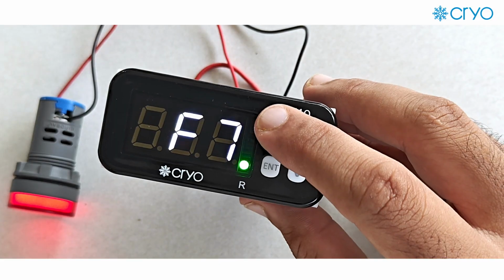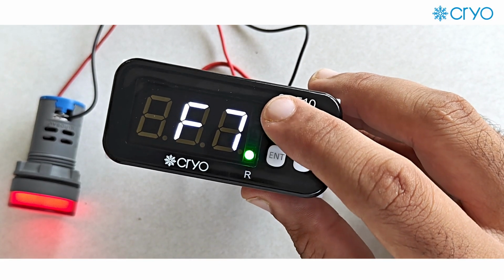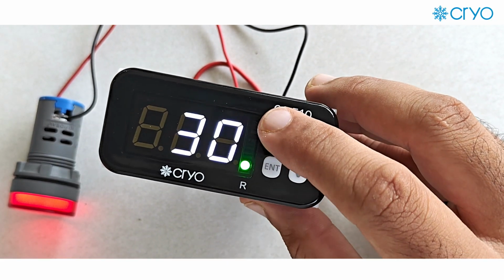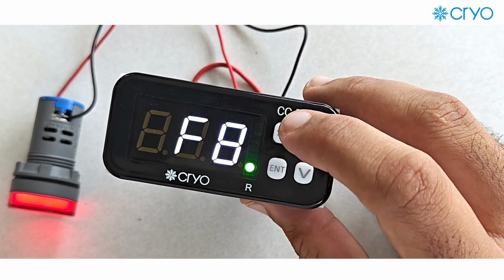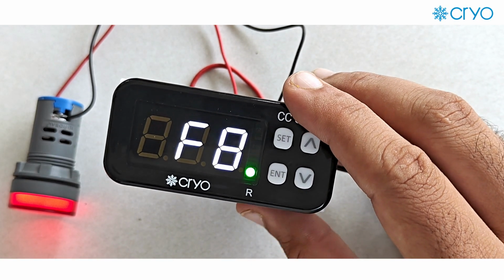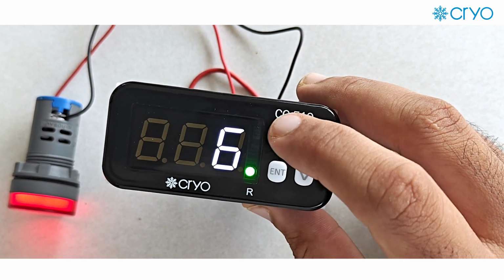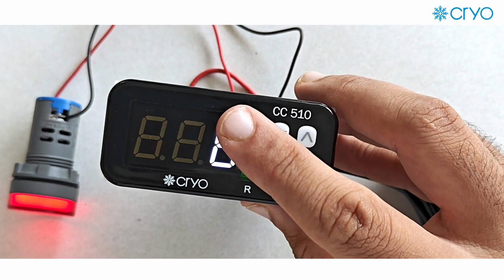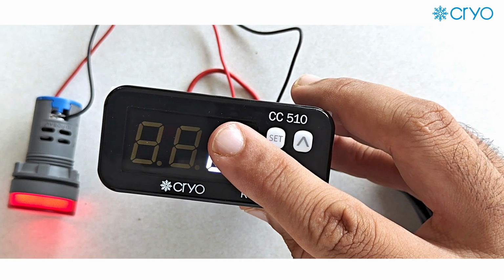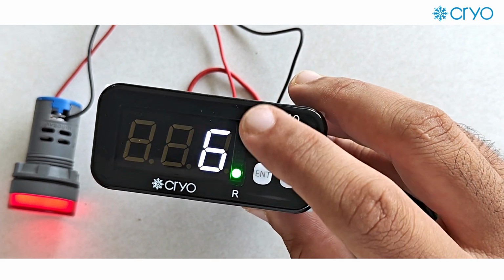F7 will come. If we select enable, then F7 will come. This is for the defrost cycle, so you can set your timing in minutes for the defrost cycle in F7. Again we'll press the set button. This is F8, that is the frequency of the defrost cycle, which will be in hours. If you have set 6 in F8 and 30 minutes in F7, what will happen? Every 6 hours 30 minutes a defrost cycle will occur in the CC-510.